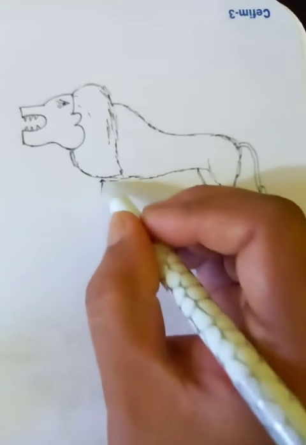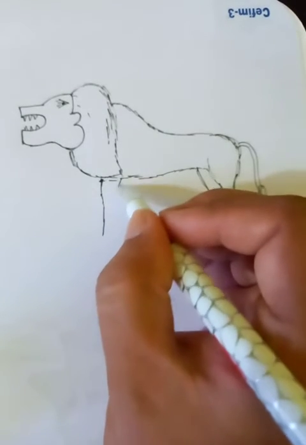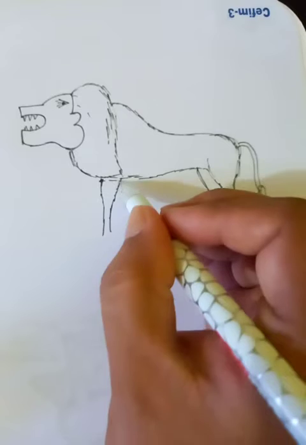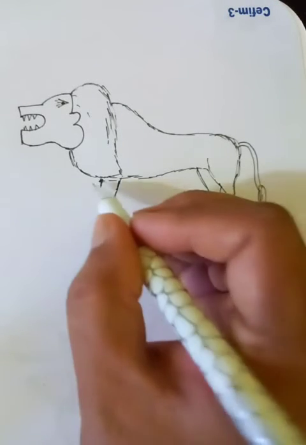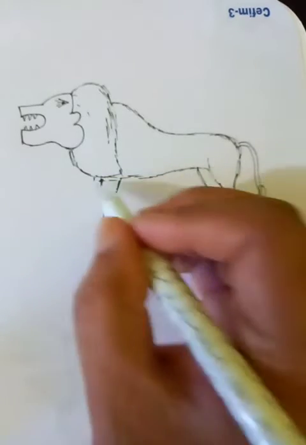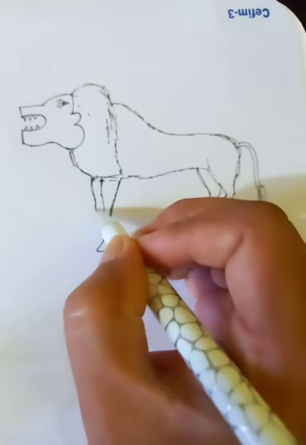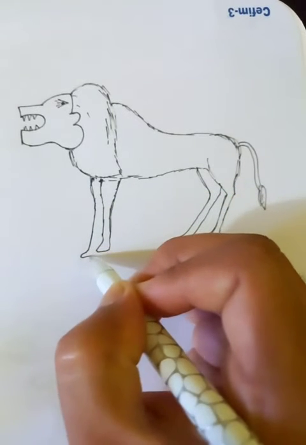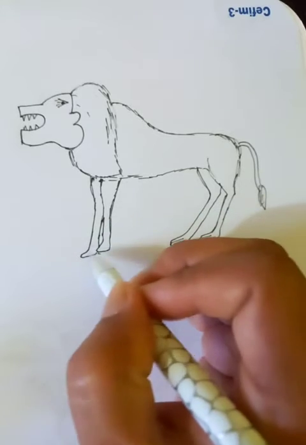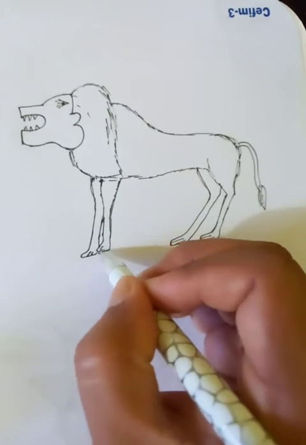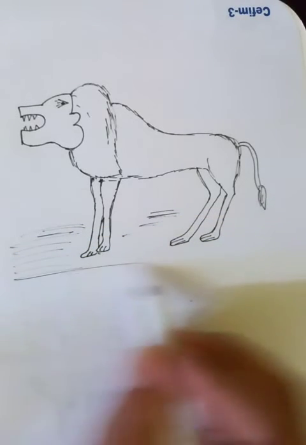Front leg. Another leg here. The lion standing on the ground.